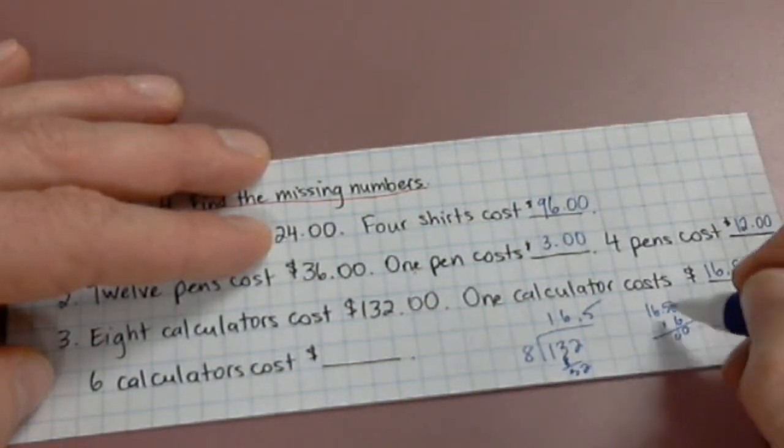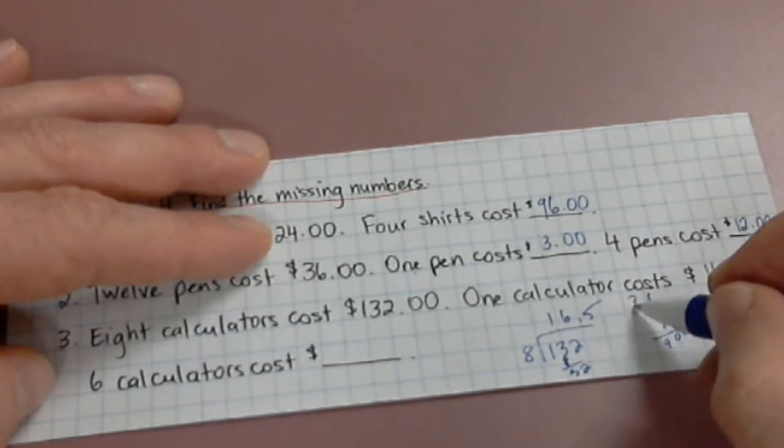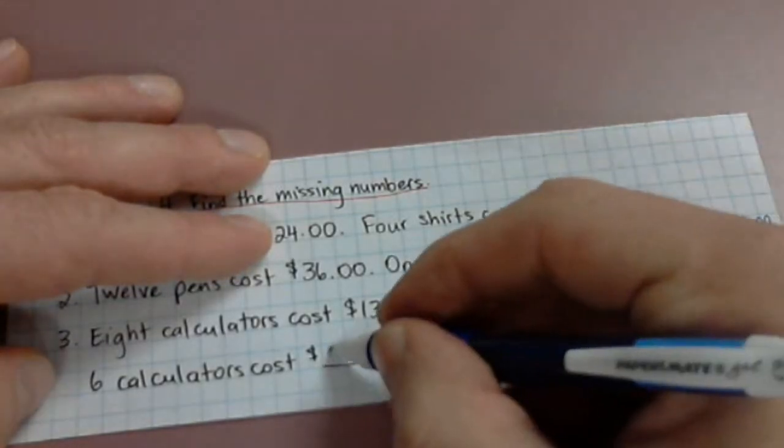And then if I want 6 calculators, I have to multiply by 6. So that's 0, that's 30, carry the 3. That's 36, that's 39, carry the 3. Would be $99.